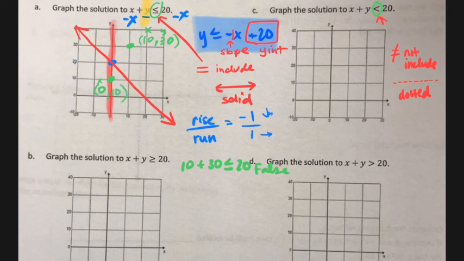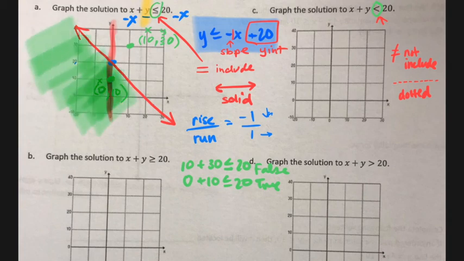This is a 0 for x, 10 for y. And that is true. So I'm going to go ahead and shade all the numbers that are to the left of this line to represent that these are all possible solutions to this inequality.